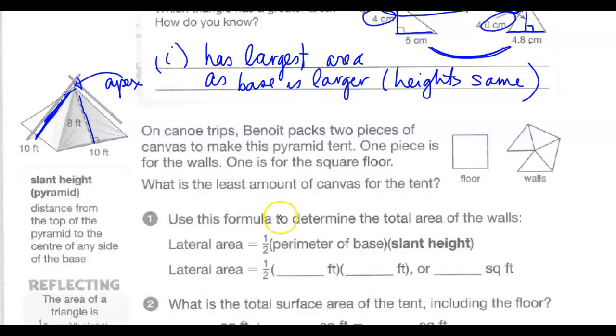Okay, so use this formula to determine the total area of the walls. So the lateral area, and that's kind of like what we were doing for the prism. We want to find the perimeter of the base, okay? And then think about that. These are all triangles. So the area of a triangle is 1/2 base times height.